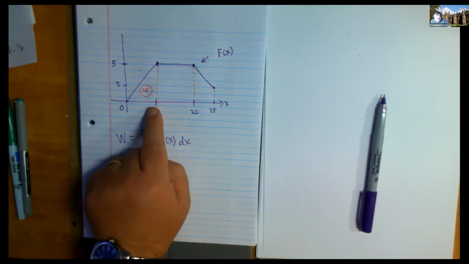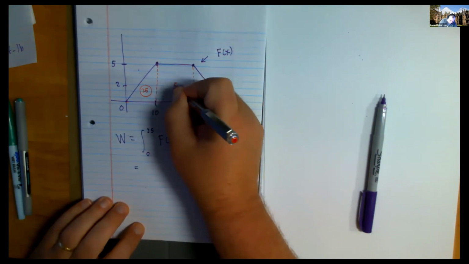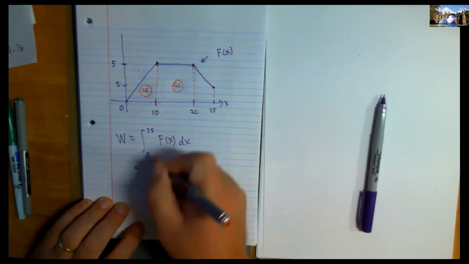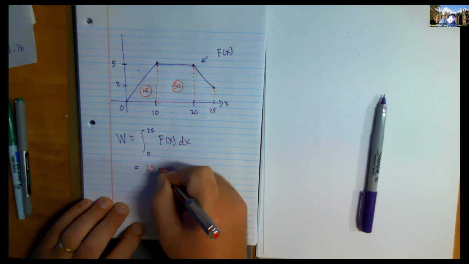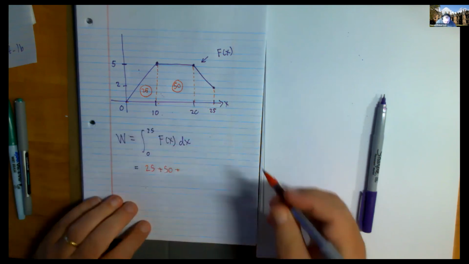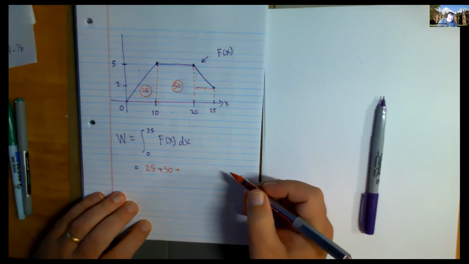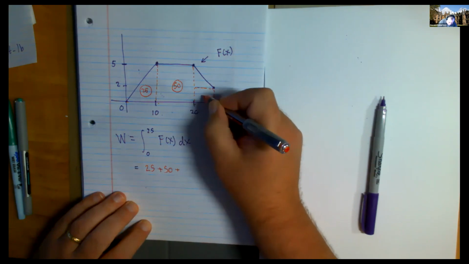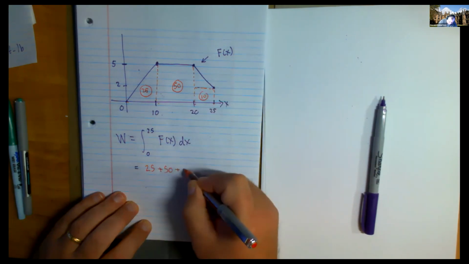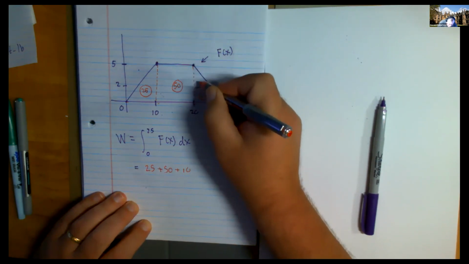Right. Wouldn't this middle rectangle be 10 units by 5? So that would get me 50. So I guess I should write these down as I find them. And this shape here, I guess I could probably break it into 2 little shapes. That's a 5 by 2, which is 10. And this little triangle is a 5 by 3, and half of a 5 by 3 is 7.5.